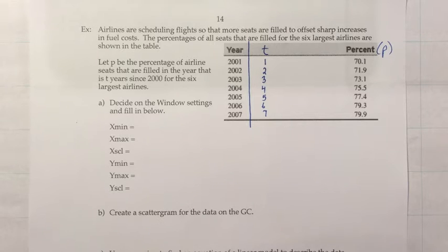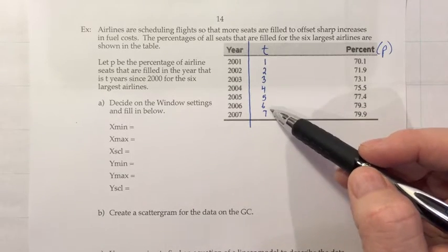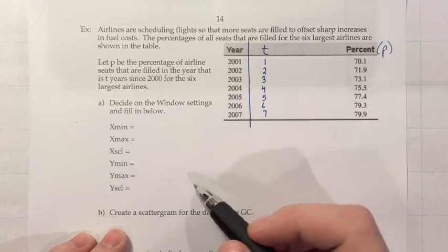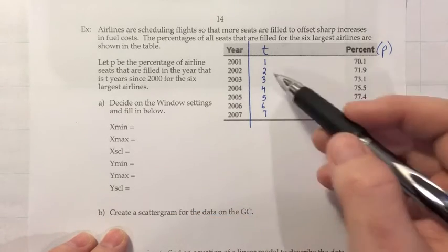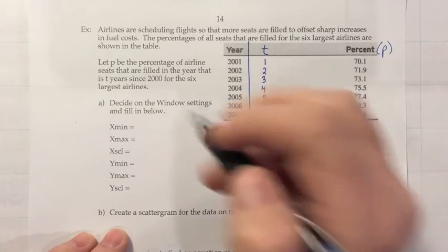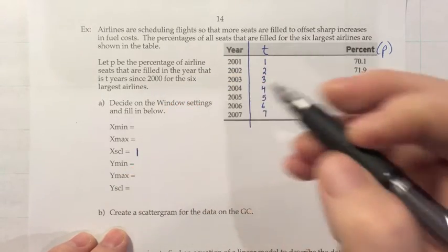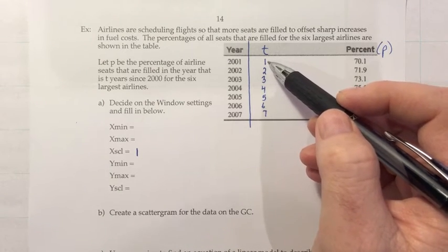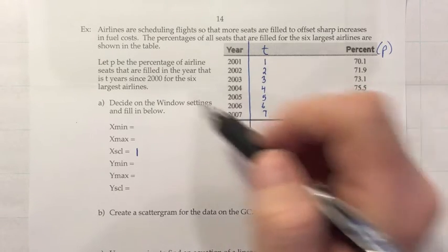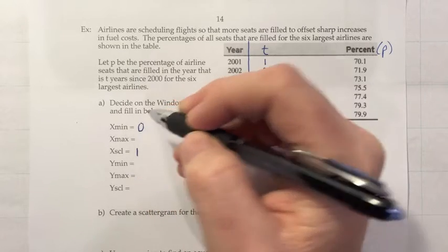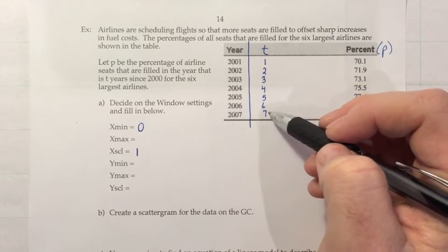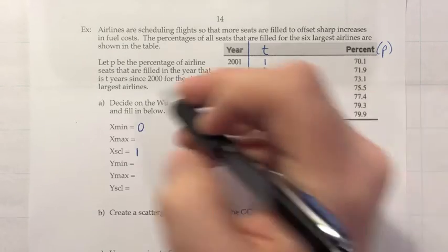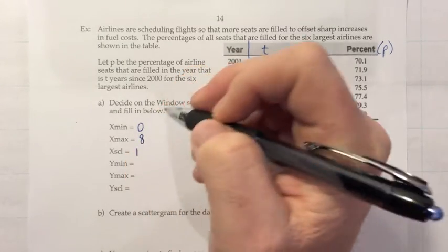All right, they want us to decide on the window settings and fill those in. We might adjust these later in the problem, but we should be able to look at the data and just get a sense of how we would do that, pretty similar to what we did on the previous page. For the scale, this goes 1, 2, 3, 4, 5, 6, 7, so I think a scale of 1 makes sense. And just using the same logic as before on the previous page, since 1 is closer to 0 than to 7, I would start at 0. And let's see, for the max, just going a little bigger than the biggest, so 5, 6, 7, 8. Let's go ahead and use a max of 8.